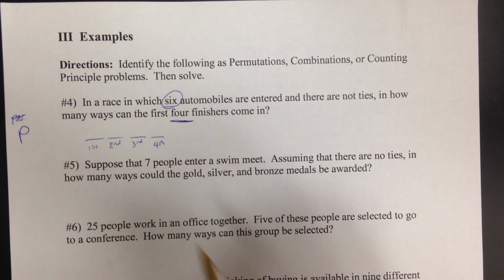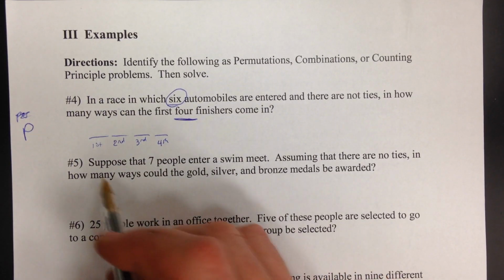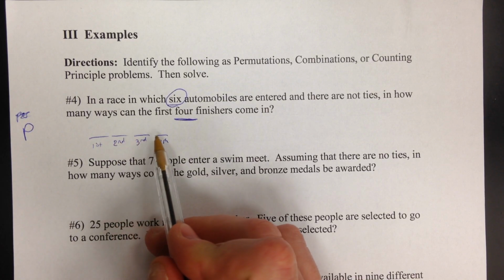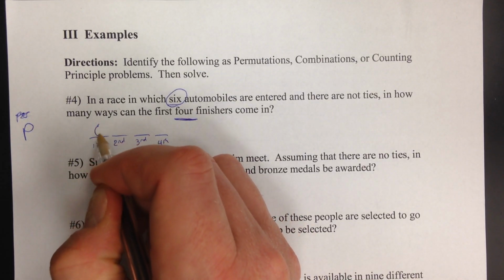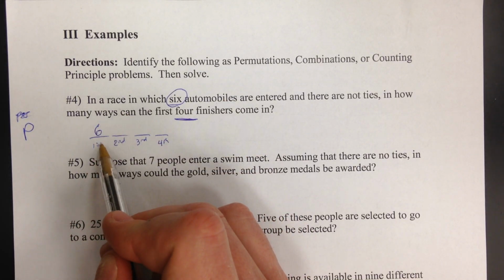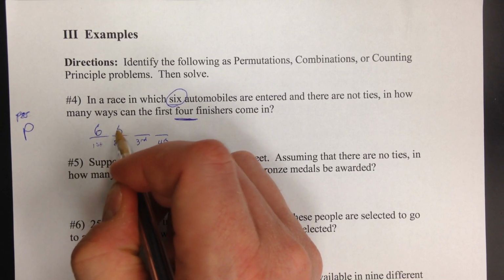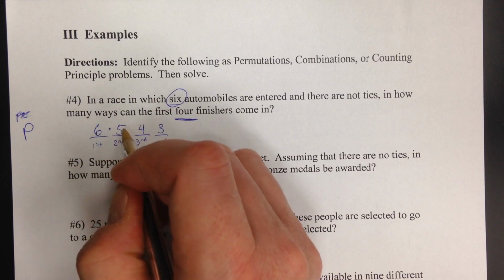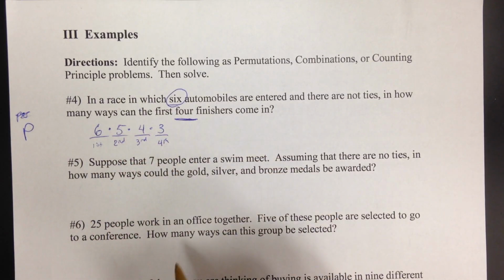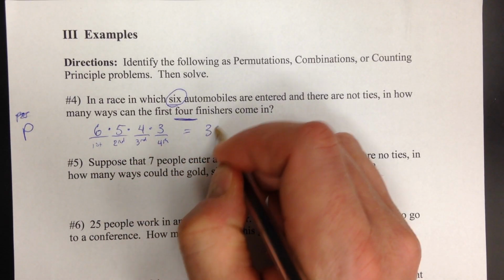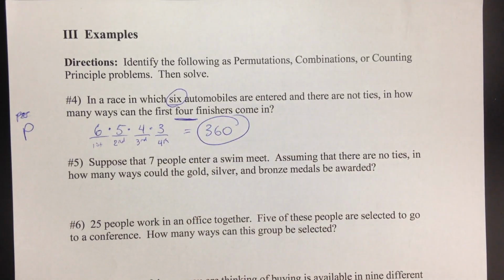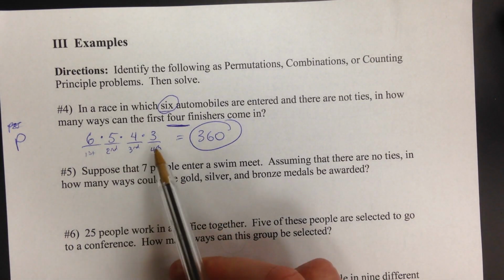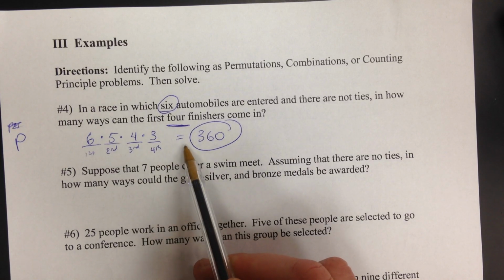We can just write P, permutation, because order matters in this case. Now if we want to think our way through it, we have 6 cars, so there are 6 ways to choose first place. Then there are 5 ways for second, and then 4, and then 3. And we always multiply those together. And that would give us 360 ways for the first 4 people to finish. It's not 6 factorial because they don't have us go all the way down to 6th place.